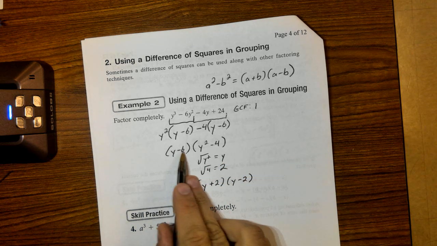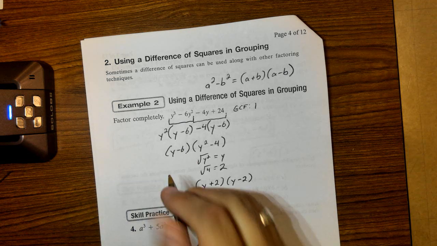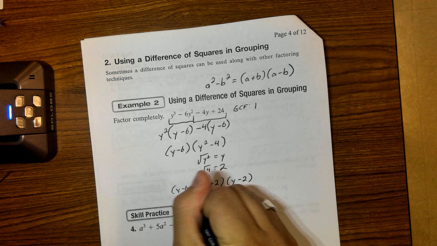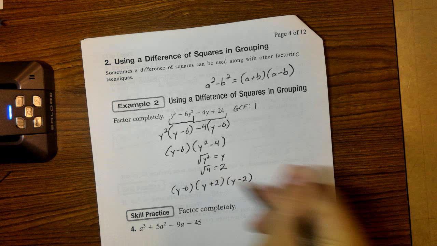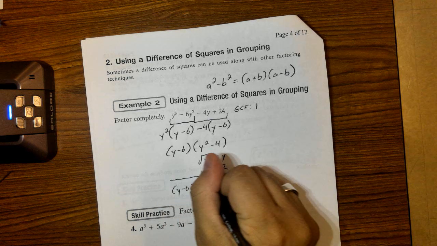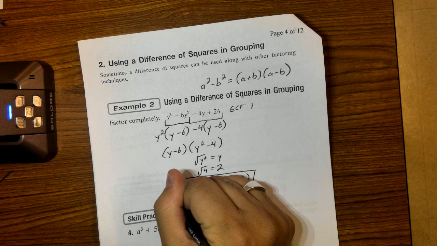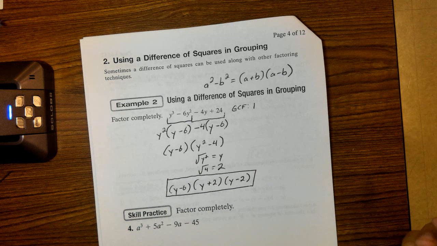And don't forget about the y minus 6 that needs to be brought in front. So y minus 6 is the factor in front. And that takes care of the factoring completely for example number 2.